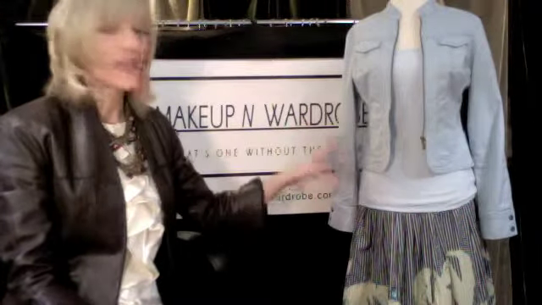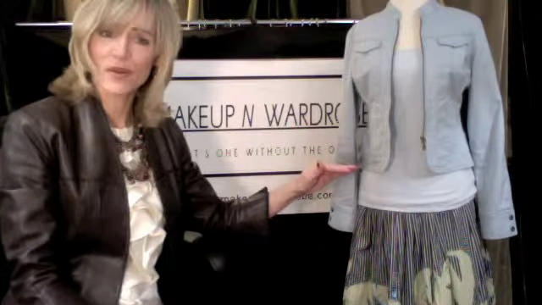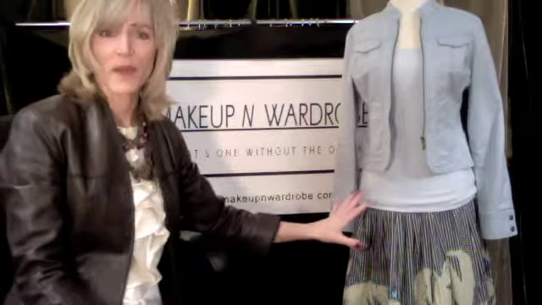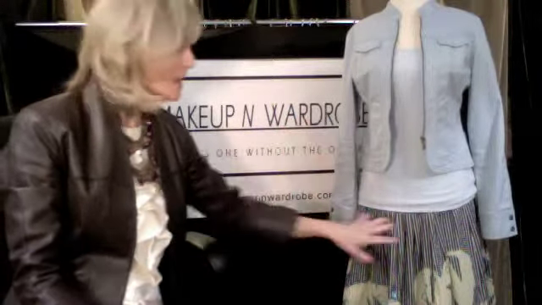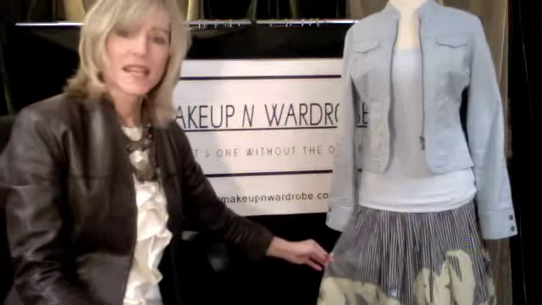Also, for someone who's got the hourglass or the pear shape, someone who is taller or has longer legs, this would be great. But again, if you're away from your ideal weight or shorter than 5'4" or don't have long legs, you want to stay away from this because, again, the attention is down here and adds volume, and that's not a look that you want with the hourglass or the pear shape.